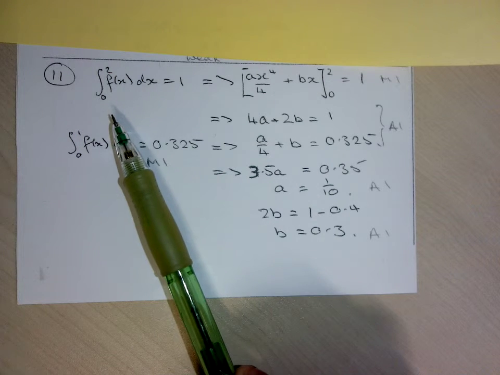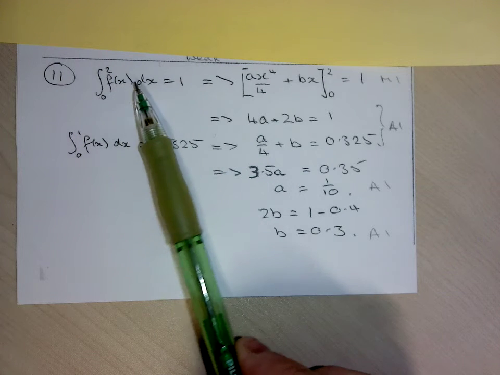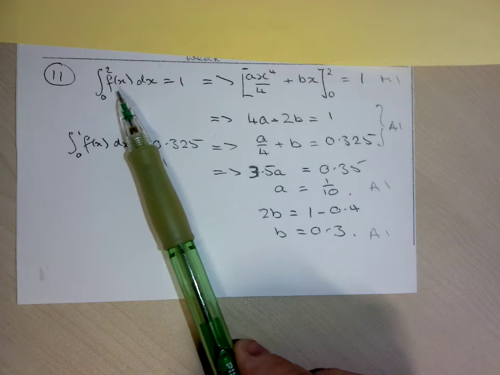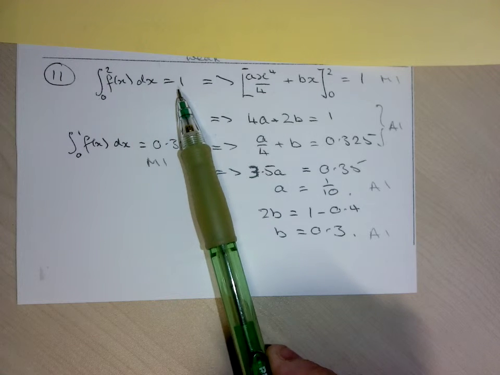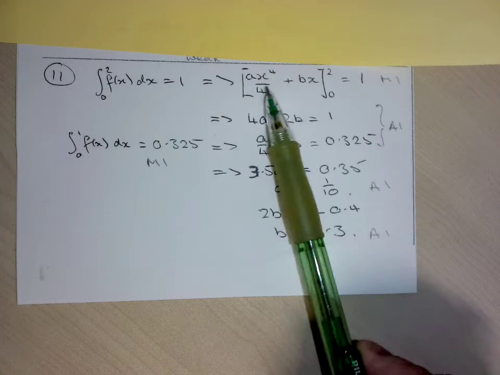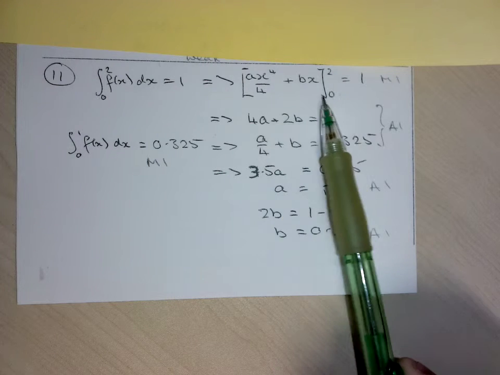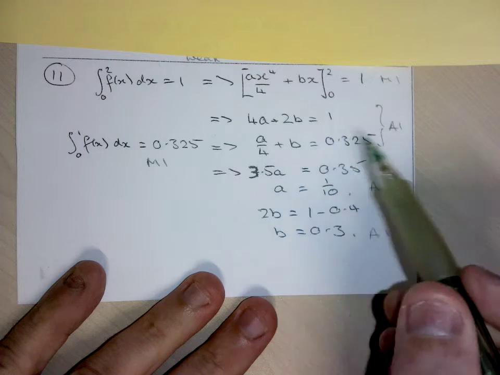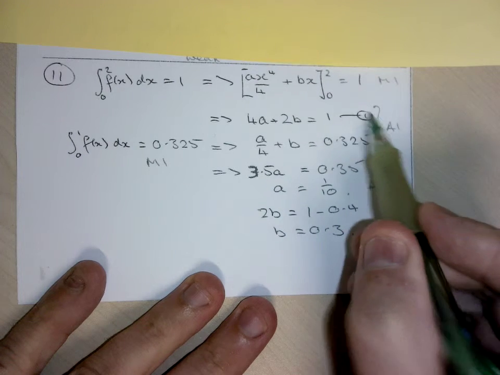First of all, I know that the total area underneath this probability density function is going to be equal to 1. So I set up the integral between the limits of 2 and 0, set it to 1, and that will lead me to one equation, or number 1.